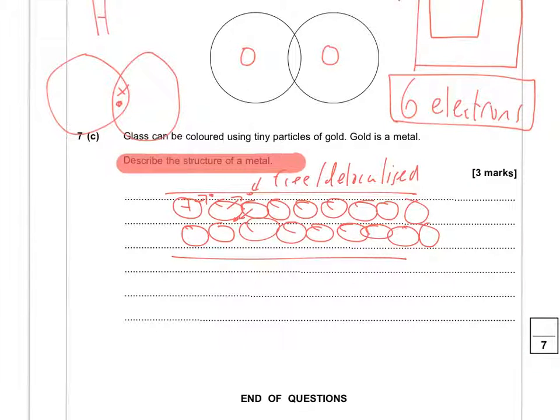And that leaves the metal atoms actually charged, so they're metal ions. So essentially all we need to talk about is that these are closely packed metal ions, and there are delocalized electrons. There's nothing more to that question, really straightforward.